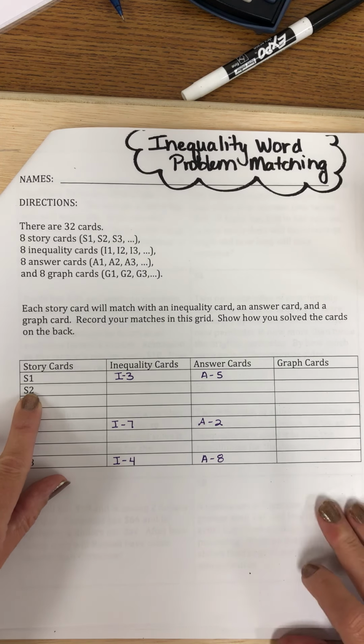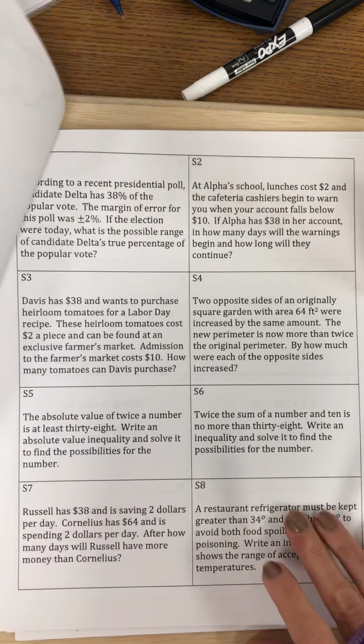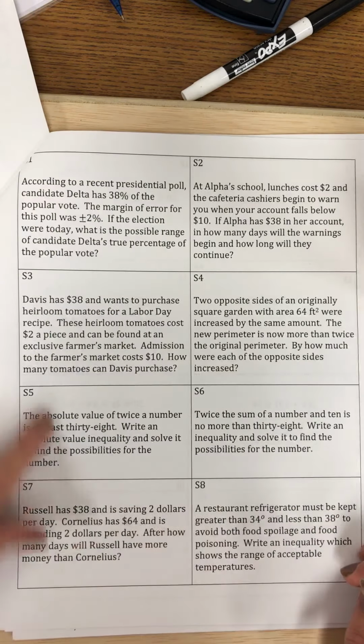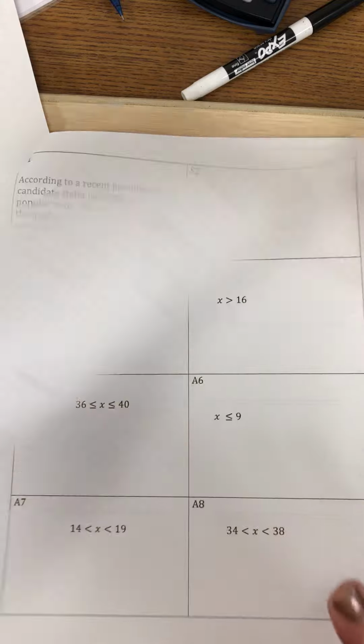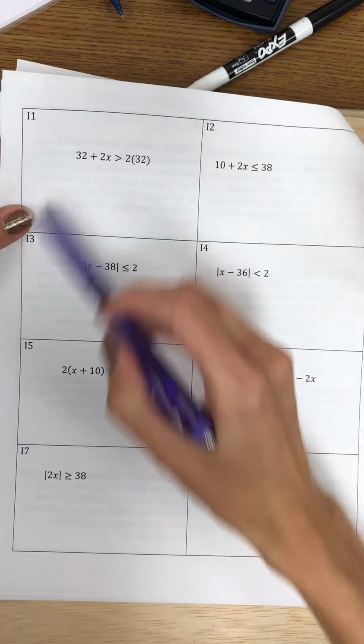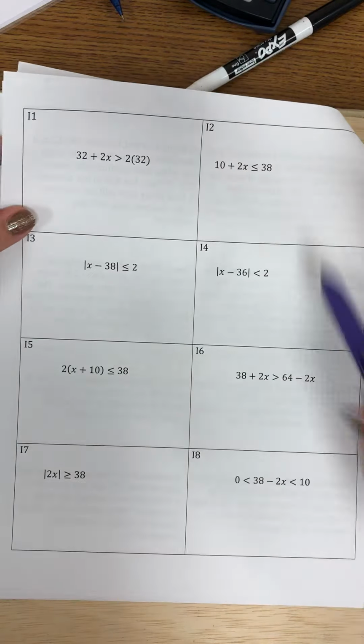We'll do story card number 2 together. So here are all of the story cards. You can see them because they all start with S. And then here on the next page, you see all of the inequalities that are able to be written. They all start with I for inequality. Here are all of the answers. They all start with A. And then here are all of the graphs. They all start with G. So let's go back to story.